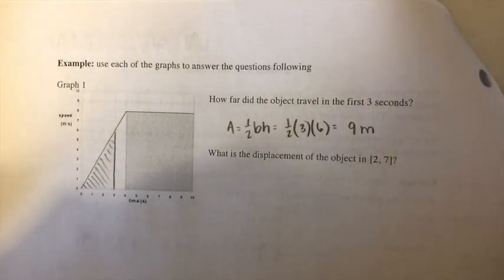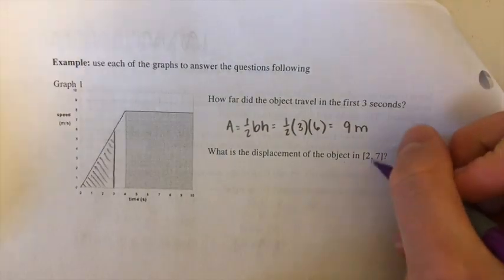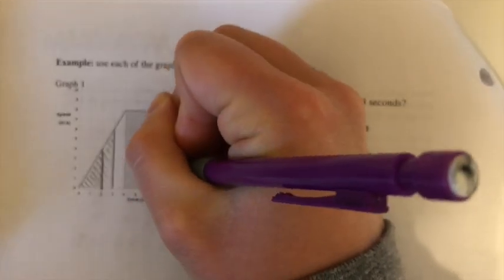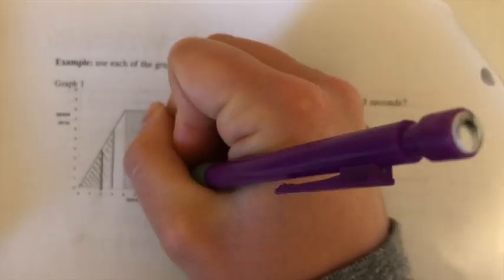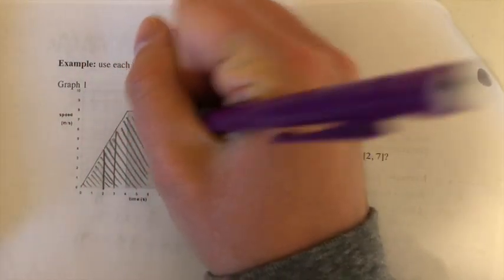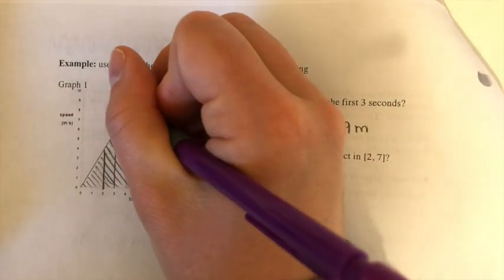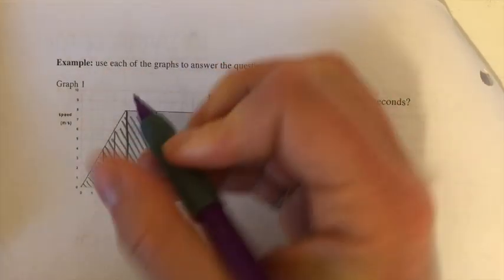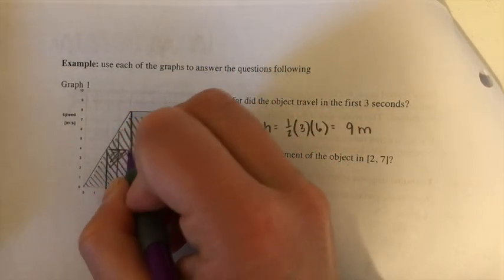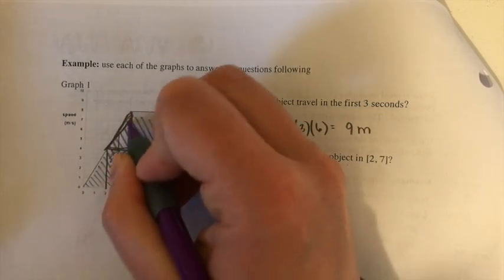Okay, what's the displacement of the object in the interval 2 to 7? So this time it's from here to there. So that's a little bit trickier, as far as areas. So I'm going to split it into a rectangle there, then we can do another rectangle there, and then this triangle.